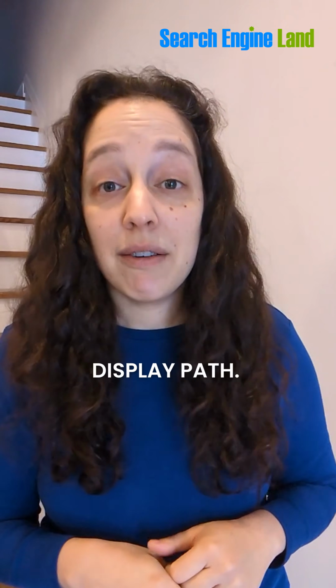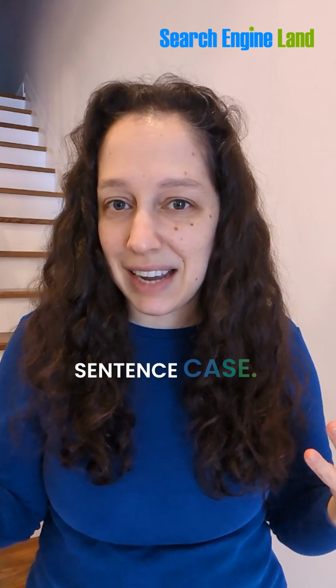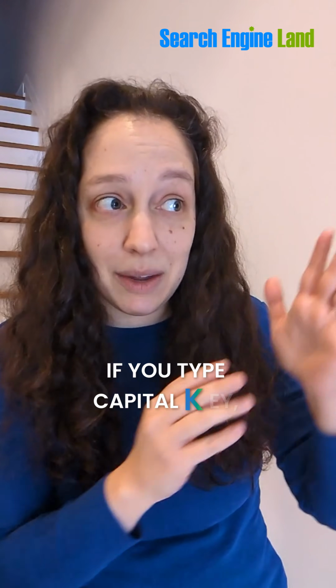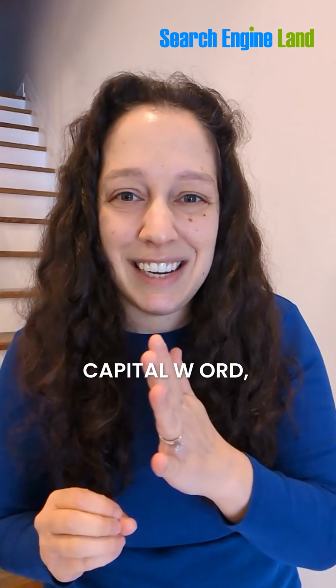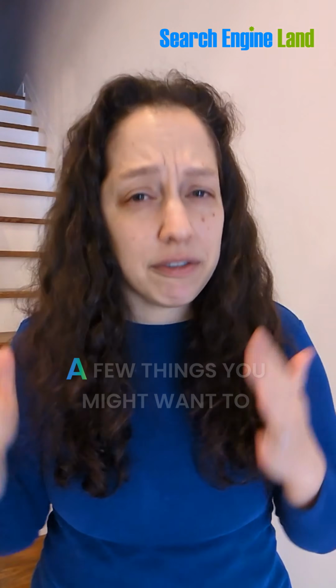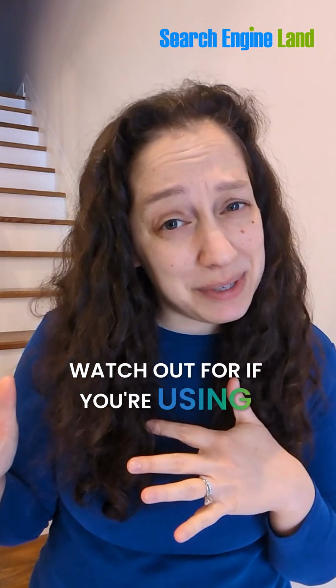Fun little tip for you, the way you write the word keyword impacts the case of your headline, description, or display path. For example, if you type capital K, keyword, that'll be sentence case. If you type capital K-E-Y, capital W-O-R-D, that'll be title case. All lowercase, etc.